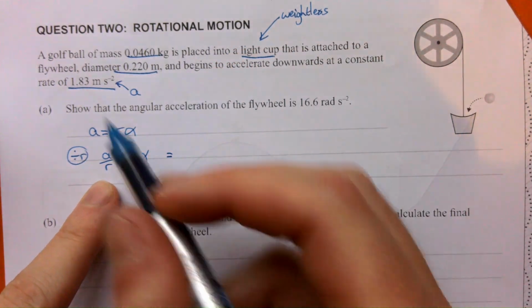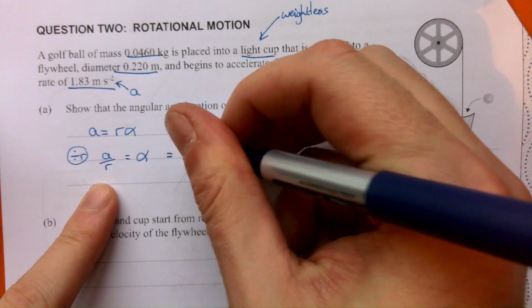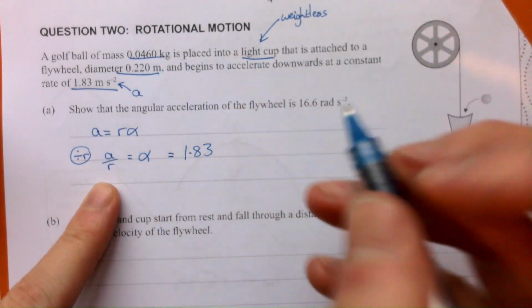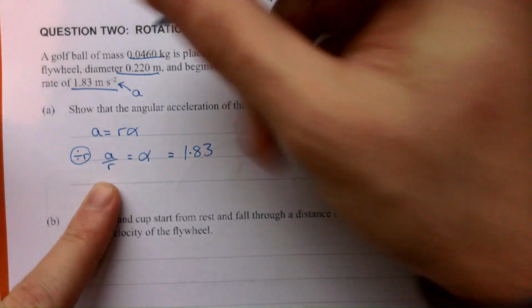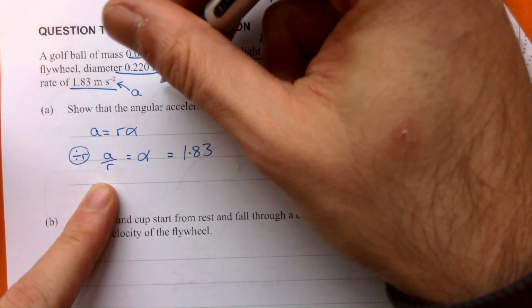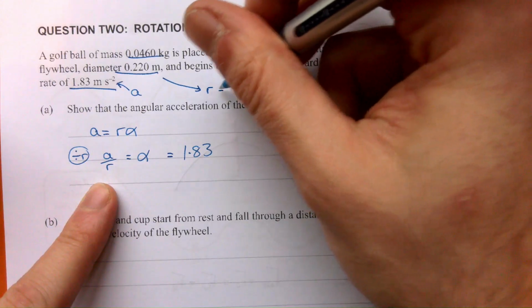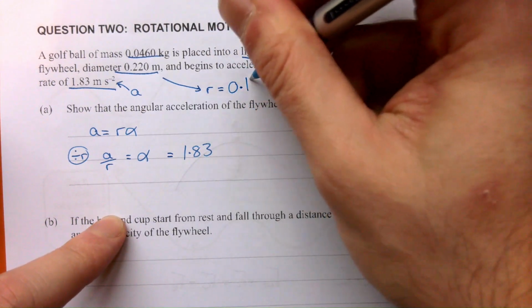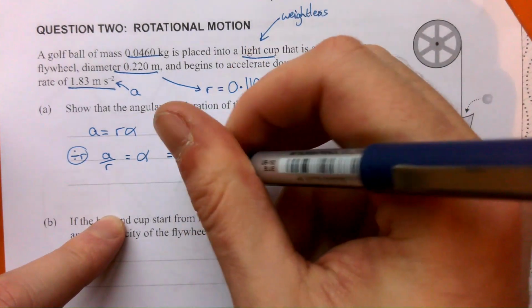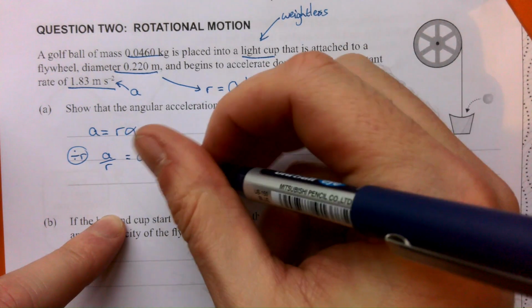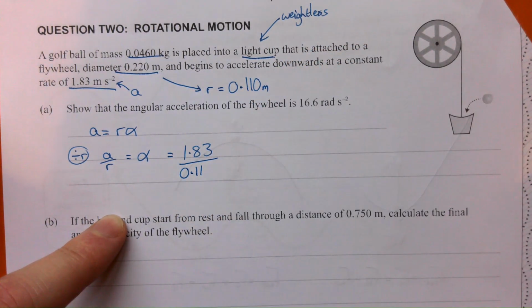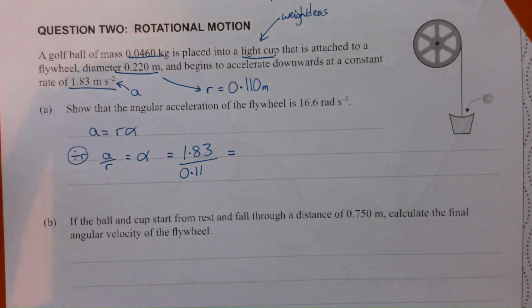Alpha is equal to a, which was 1.83, divided by the radius. We have a diameter up here of 0.22 meters, so our radius is just half that. So radius is equal to 0.110 meters. So here, for our radius, we're going to use 0.11 down here. And again, throw it in a calculator, and hopefully we will get the answer of 16.6.